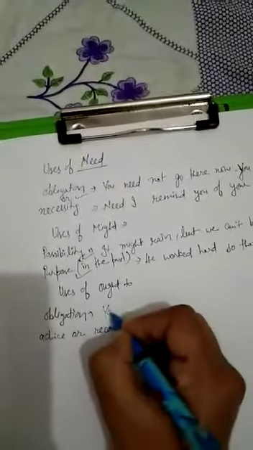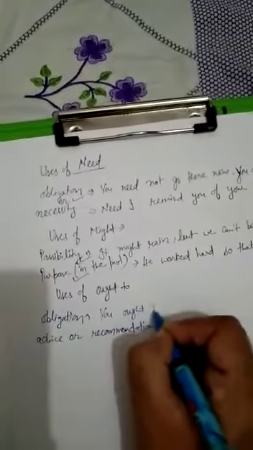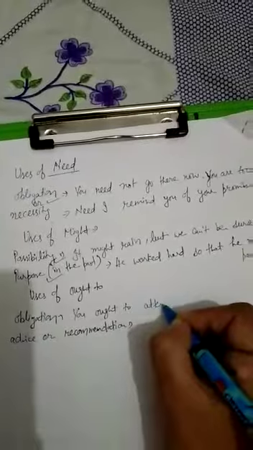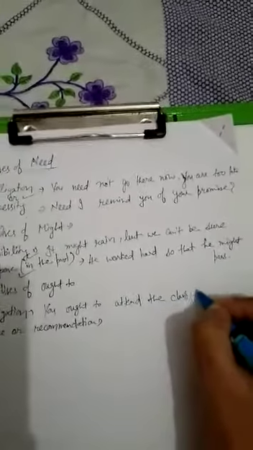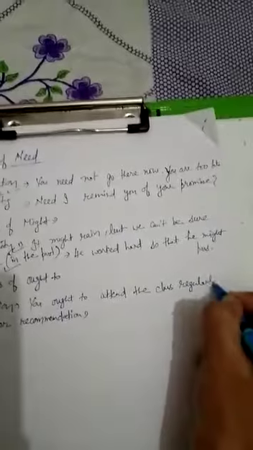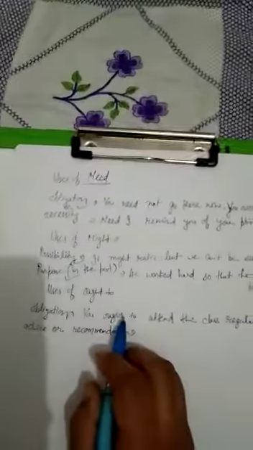Obligation example: you ought to attend the class regularly. Here is the obligation. For the obligation we can use ought to.